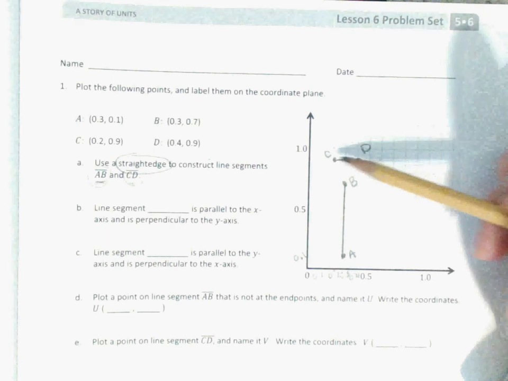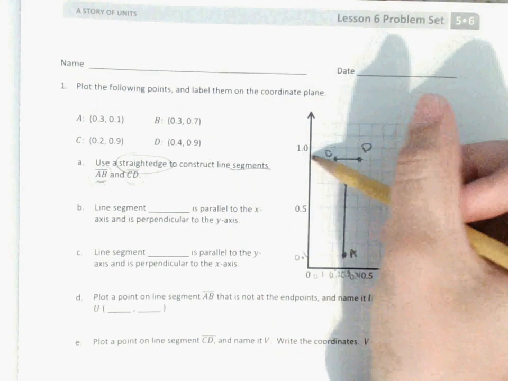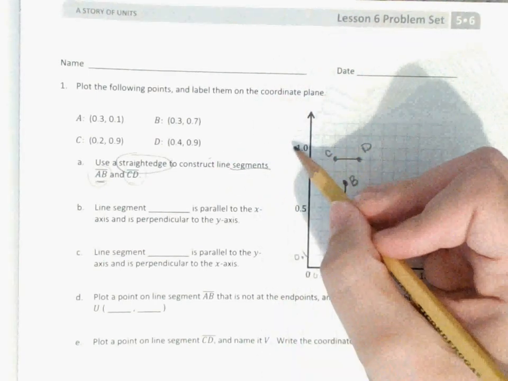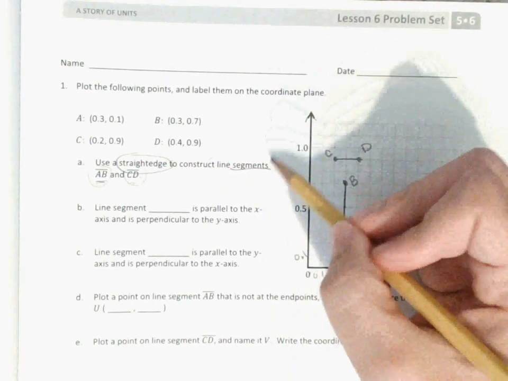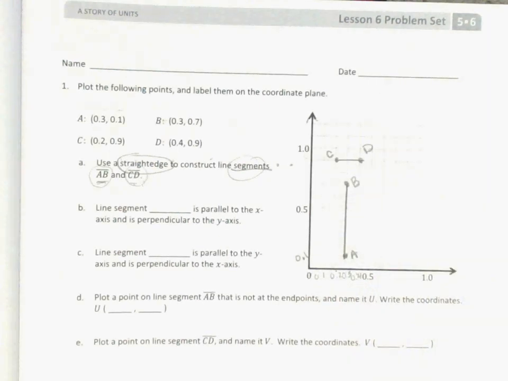Notice the word line segment, so we will have endpoints on that segment. If this just said a line, we could have it running through those points like these with the arrows, meaning it goes on forever. But that segment, we're making the end points, so it's stopping at some point.